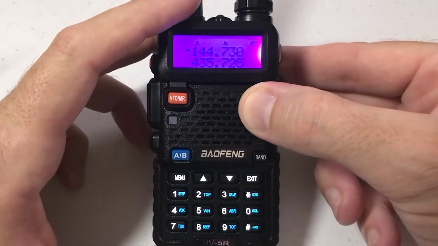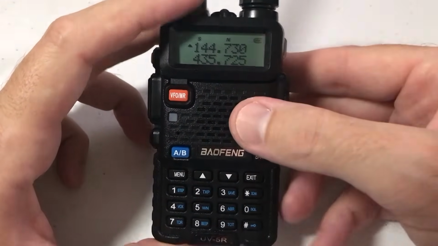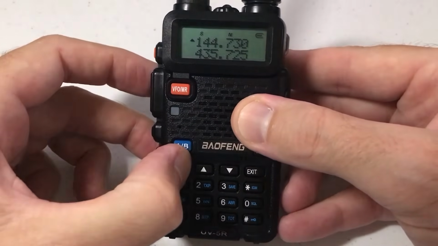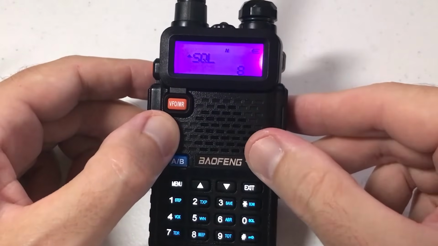What if you want to change that? How are we going to do it? It's really simple. It's menu item number 31. So we're going to start by pressing the menu button. Menu. It will take us to the last menu item we were on. In my case, that was the Squelch.